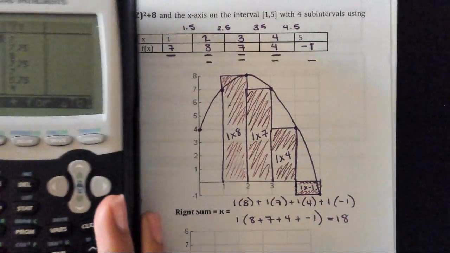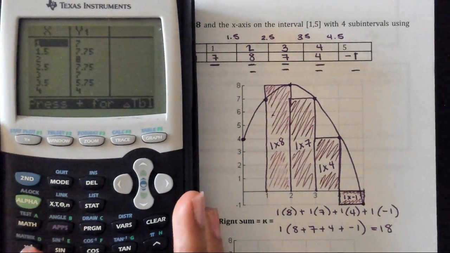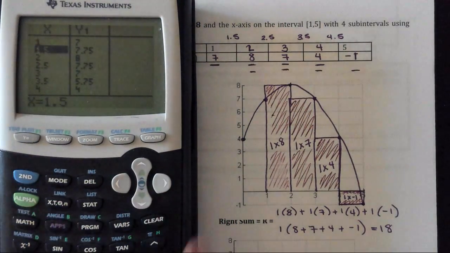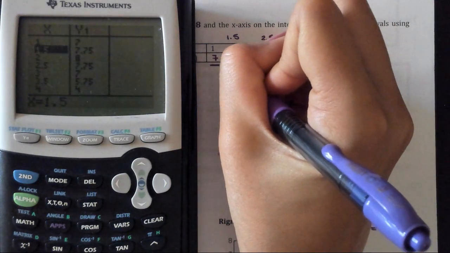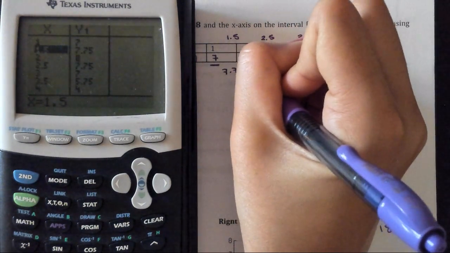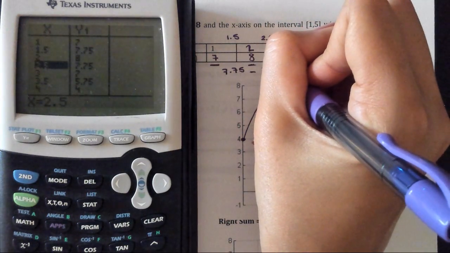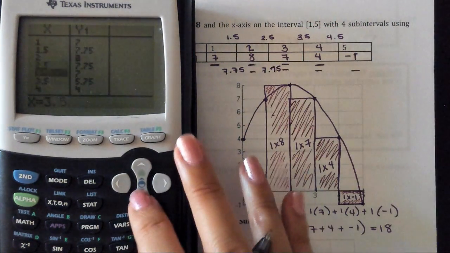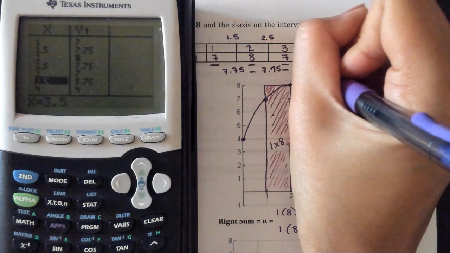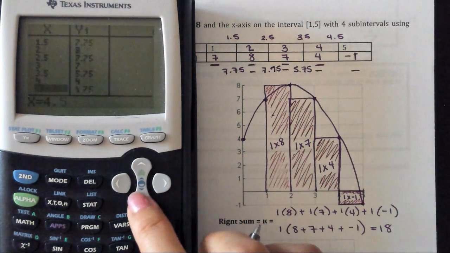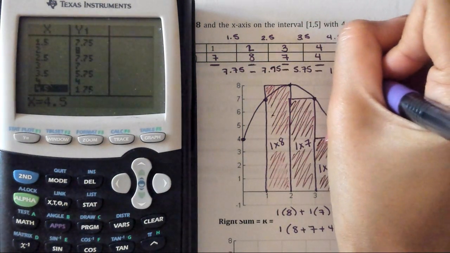Okay. So at 1.5, I'm at 7.75. At 2.5, I'm at 7.75. At 3.5, I'm at 5.75. And at 4.5, I'm at 1.75.